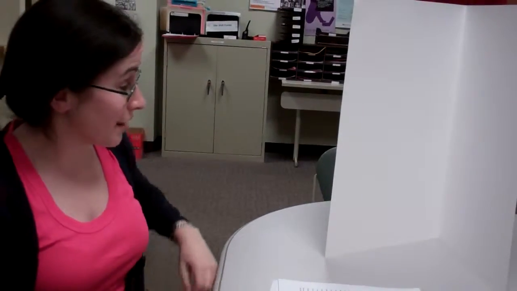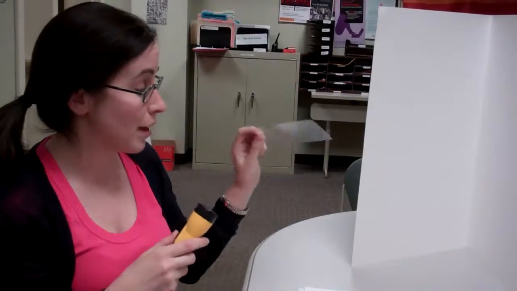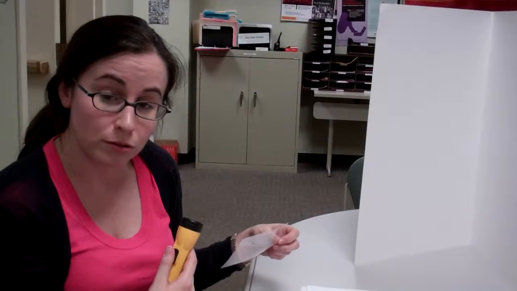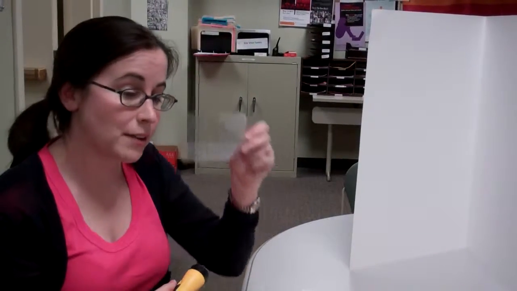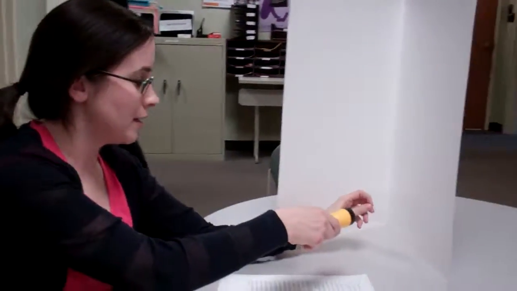And we have another thing to test, and we have a piece of plastic. Now we're going to see what kind of shadow the plastic casts. What do you think? Like a dark shadow? Light shadow. You think light? And if I hold this up to my eye, can you see my eye? Yeah, because all the light gets through. So you think it's going to be a light shadow. Let's see.